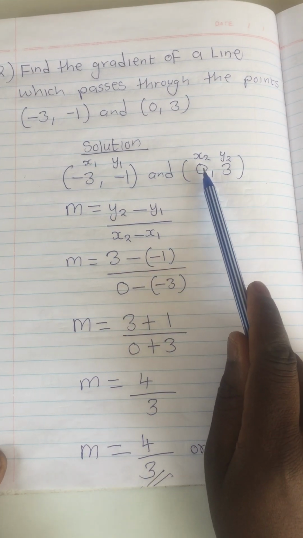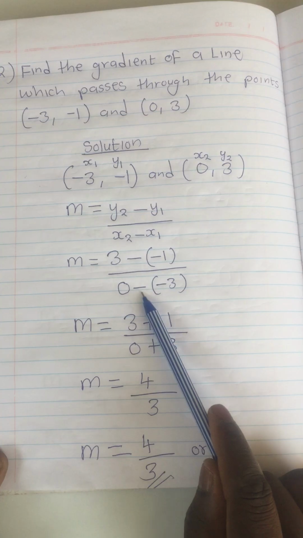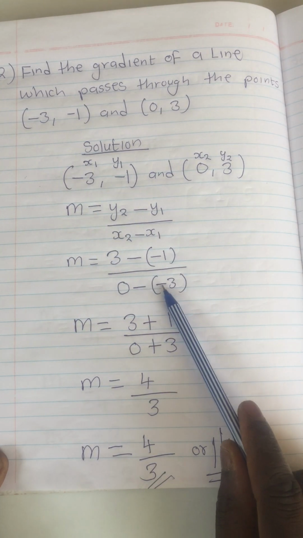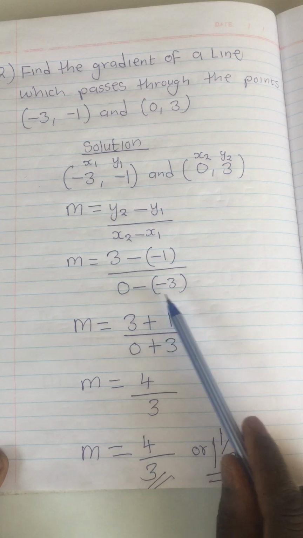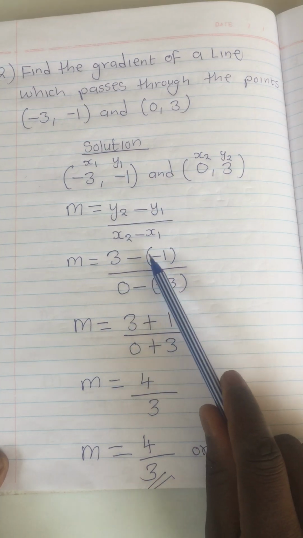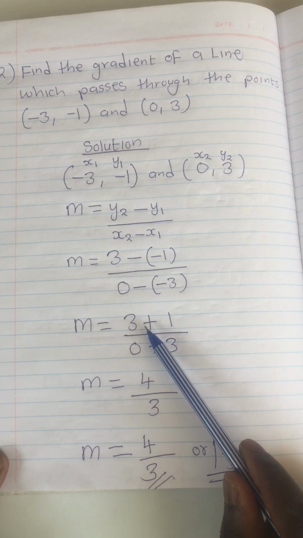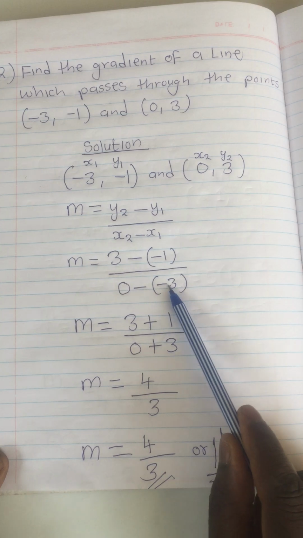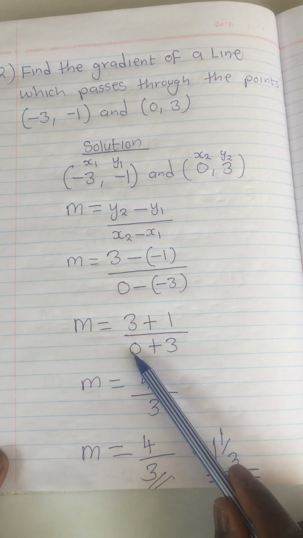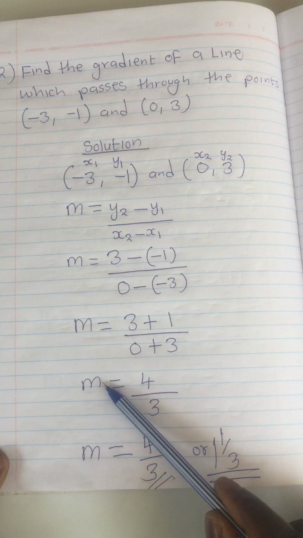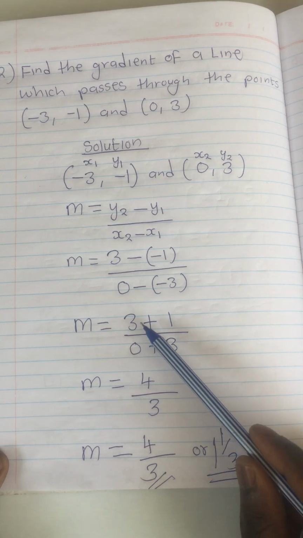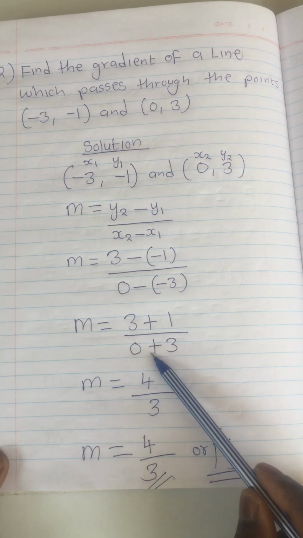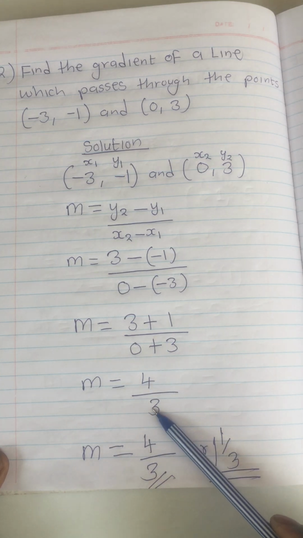x2, you check, it's what? 0, you write it, minus x1, it's what? -3, which is this one, you put it inside the brackets. Next, negative times negative, it's what? Positive. So which is 3 plus 1. Negative times negative, it's a positive. So it will be 0 plus 3. So M is equal to 3 plus 1, you get what? 4. 0 plus 3, it's 3.